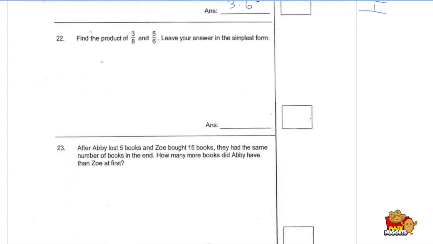Question 22, fractions multiplication, product means to times. So 3/8 times 5 out of 6. So do your cross cancellation. As long as one number is on top, one number is below, you can divide by the same number. Divide by 3 becomes 1, divide by 3 becomes 2. Now I'm left with 5 out of 16.